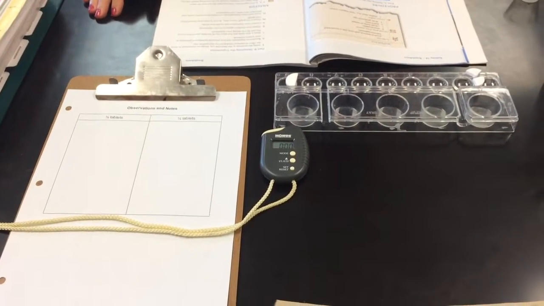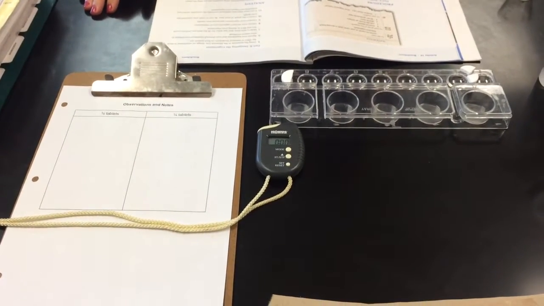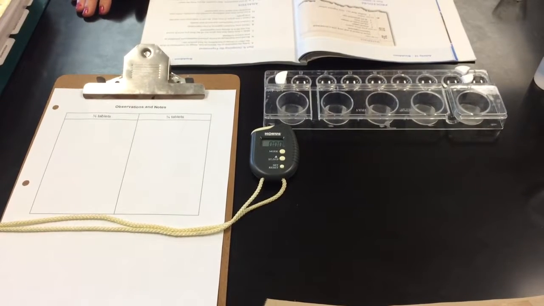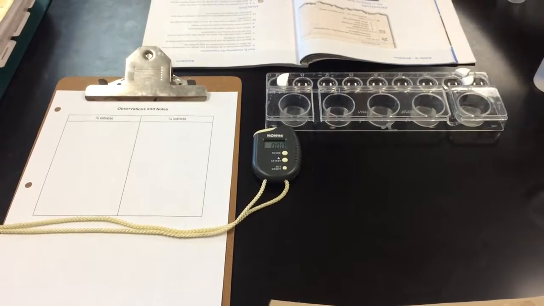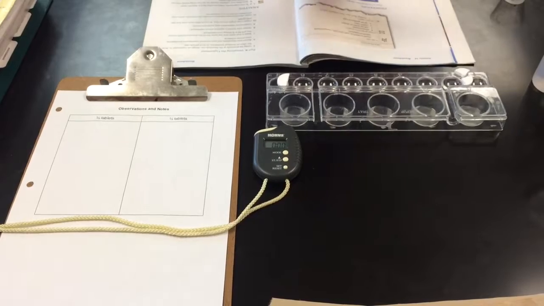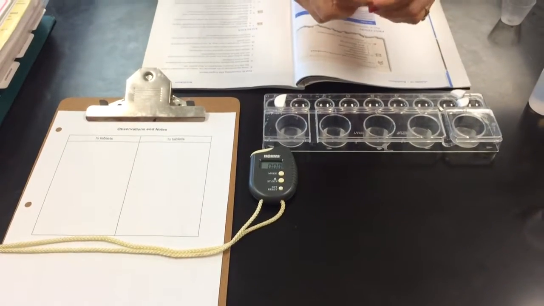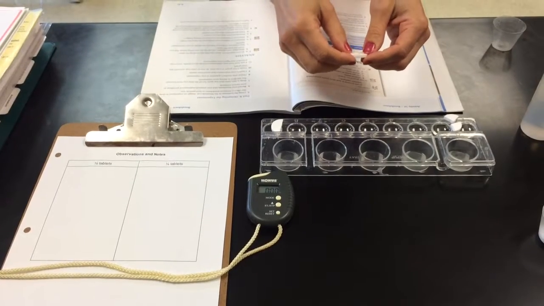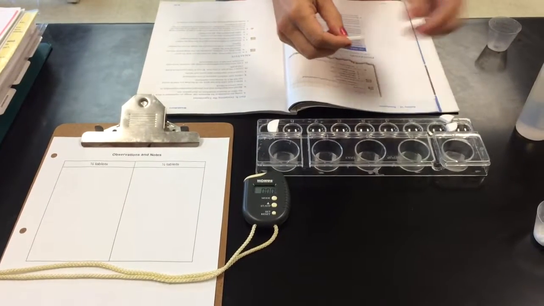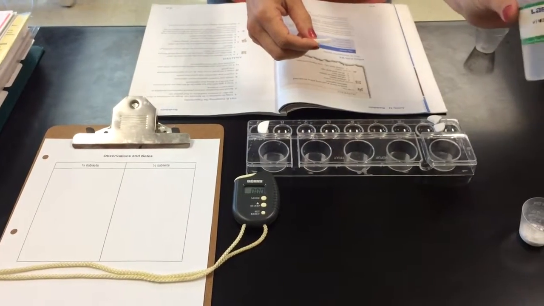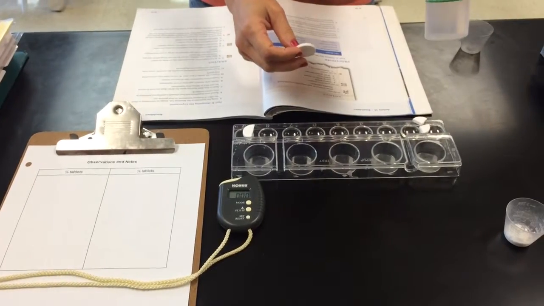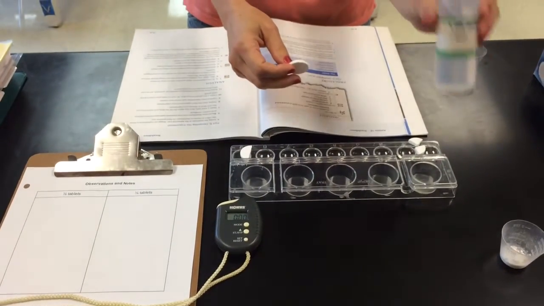Activity 14, Breakdown. Procedure Part A, Testing the Model. We will be using an antacid tablet, which represents food. We will be breaking the antacid tablet, which represents mechanical breakdown. And we will be adding vinegar to our CPUP tray, which will represent chemical breakdown.